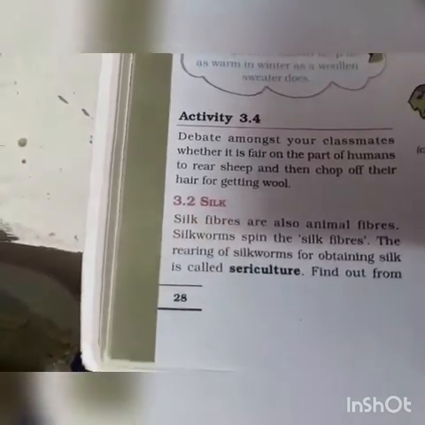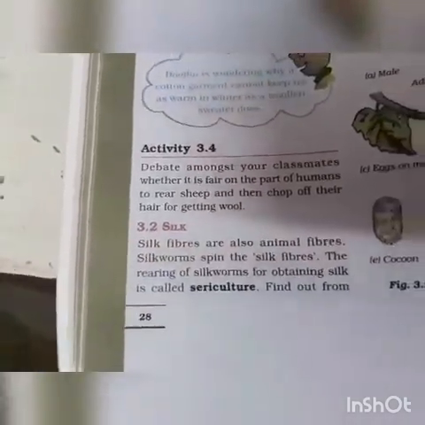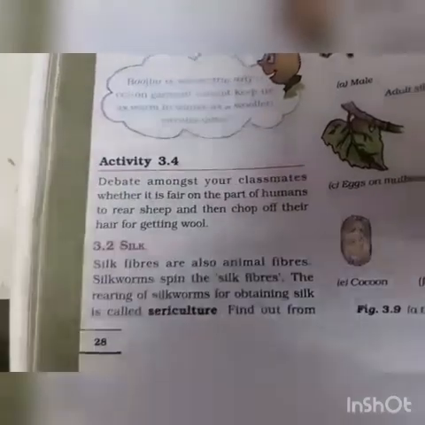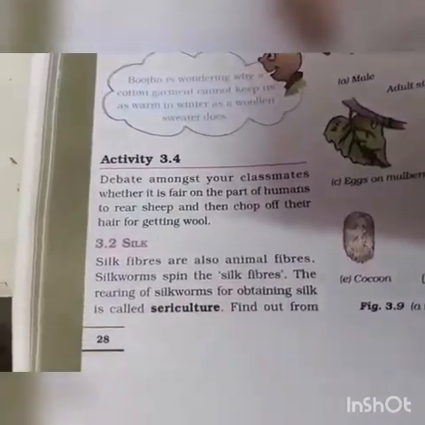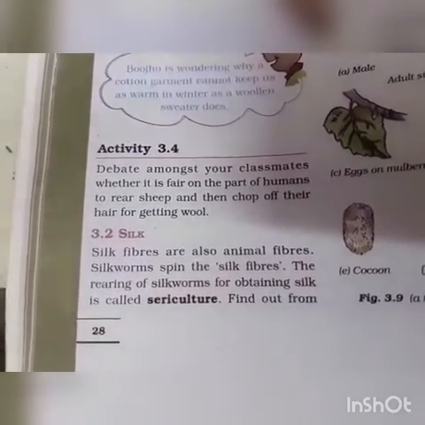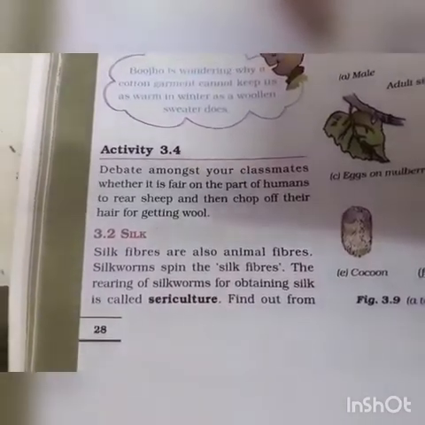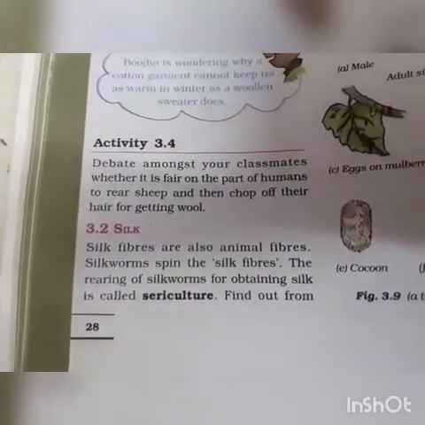Now earlier we did about how the wool is made and how the hair of the animals that is removed from their skin has to undergo many processes, many steps, and when it becomes a finished product. You can see the different steps that I can show you in the textbook.